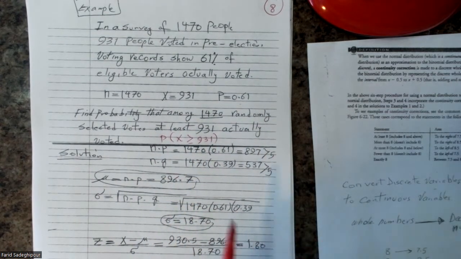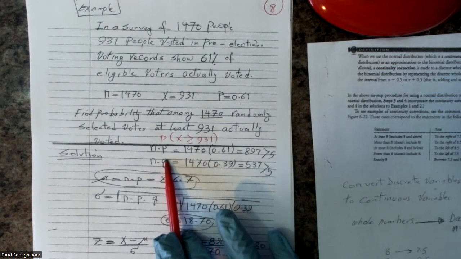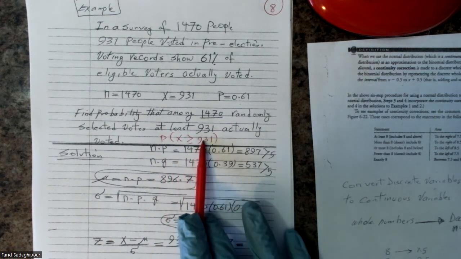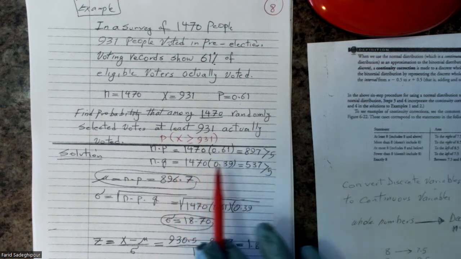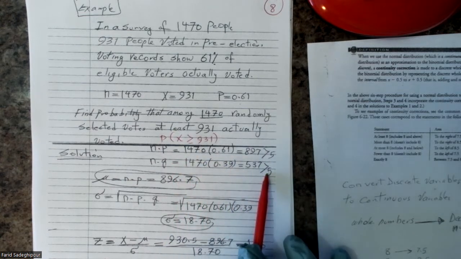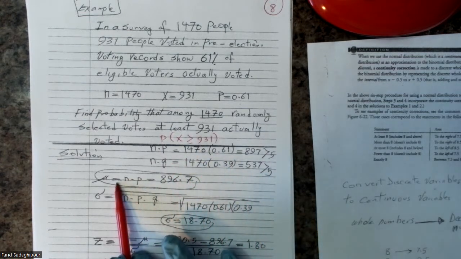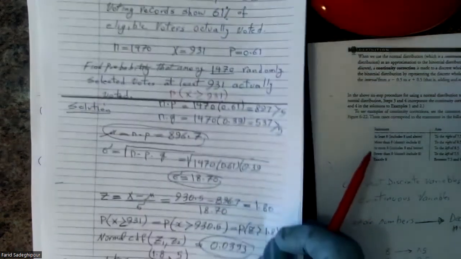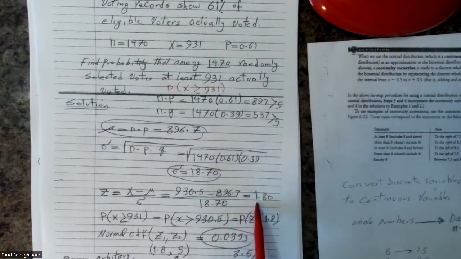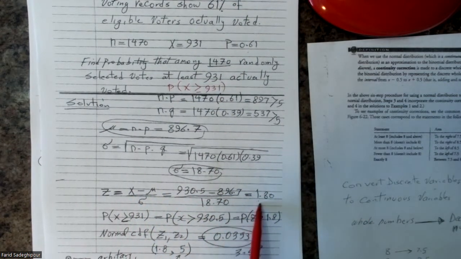First we have to see if the requirements are met before we change the discrete number, the whole number, since you're talking about people, to continuous. np and nq both are greater than 5. Then we calculate the mean and the standard deviation. Then we convert x to z, which, as I mentioned, when you use the calculator, you don't have to go through this part.